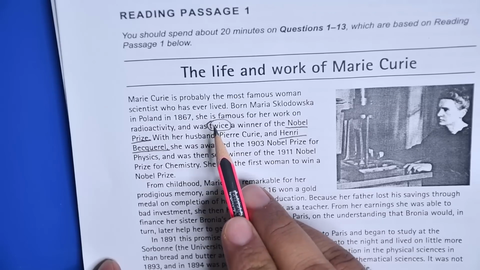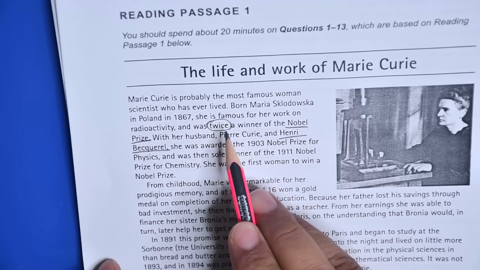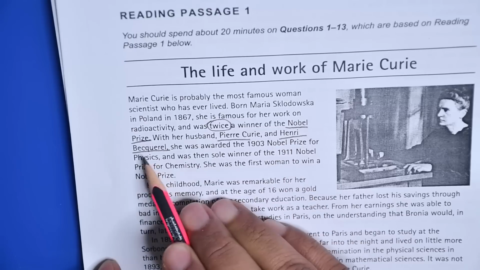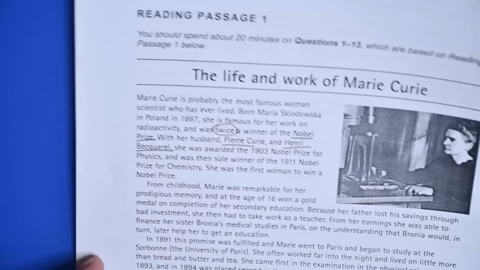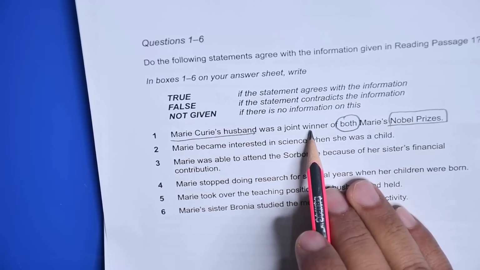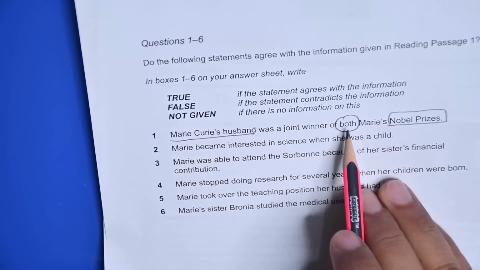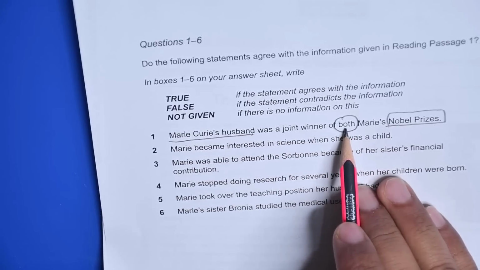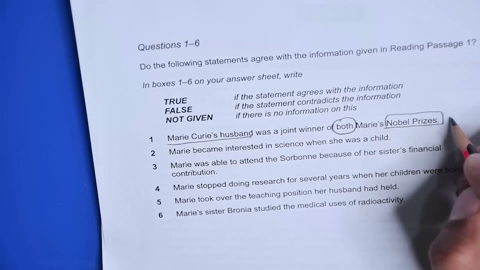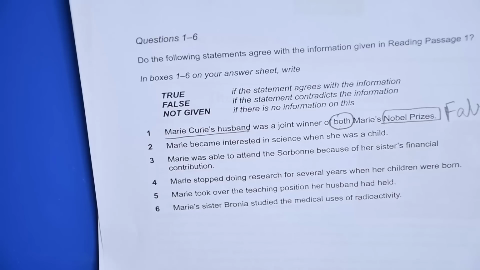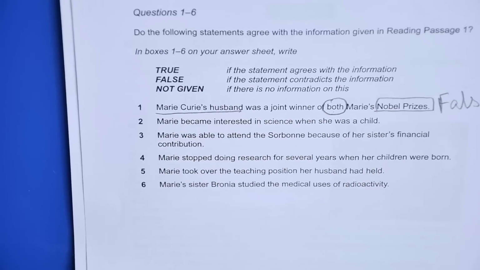Alright. So she won the prize twice, but actually only once with her husband and the second time with Henri and this guy. Now what's the statement? Marie Curie's husband was a joint winner of both. Now actually not both. He was a joint winner in one of the prizes. So that's why for question number 1, the answer is false. Okay, that's a nice start.